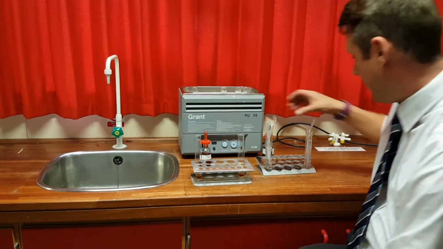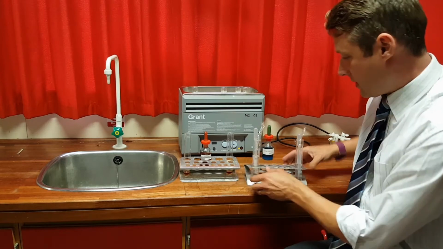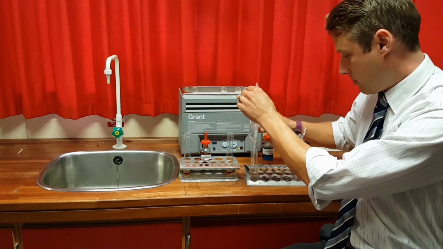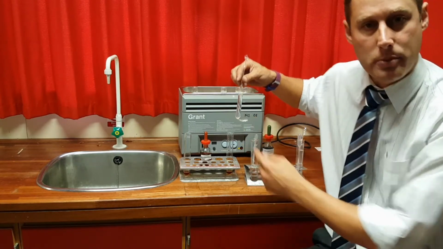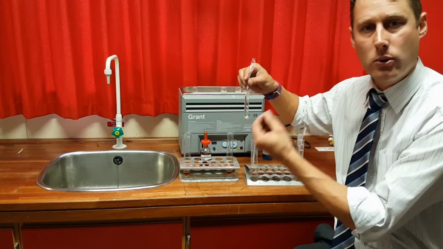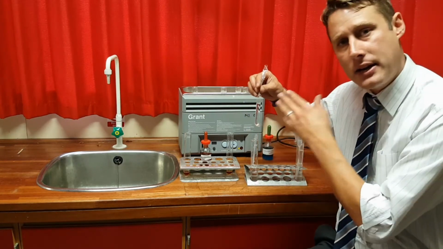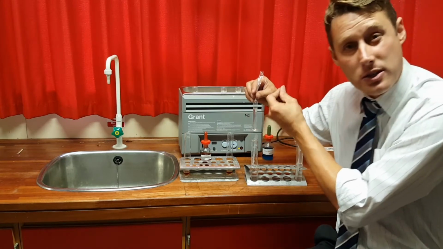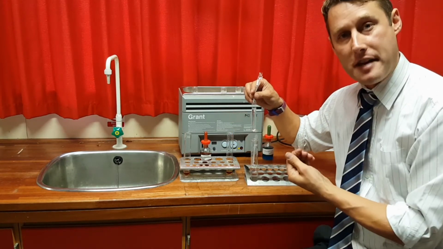Okay, so here what we did was we set up some model small intestines, and our model small intestines are made from visking tubing, which is similar in a way to the small intestine in that it has tiny holes in it, so it's semi-permeable. It only allowed very, very small soluble particles, in other words the products of digestion, to actually fit through.